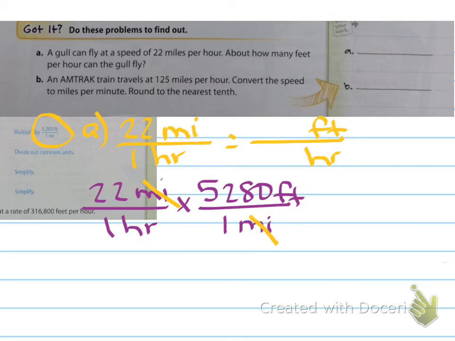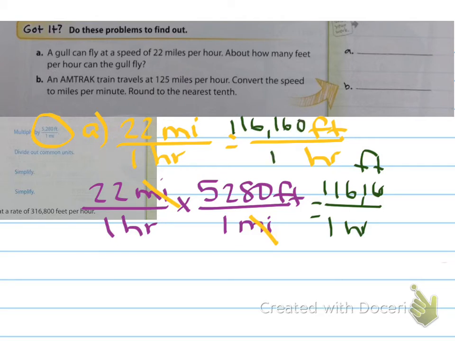So now I'm just going to do the math. I'm going to do 22 times the 5,280 feet. That's 116,160 feet in 1 hour. So let me write that better up here. Alright, 116,160 feet per 1 hour should be your final answer.